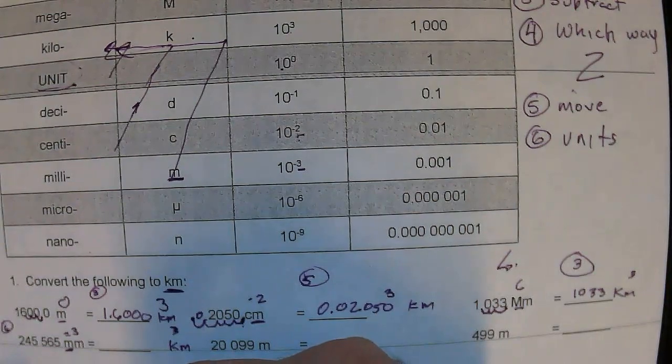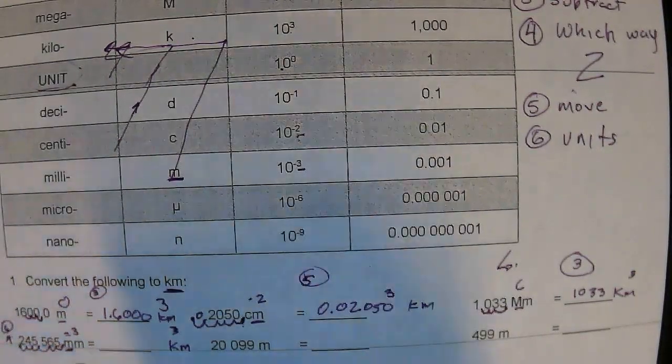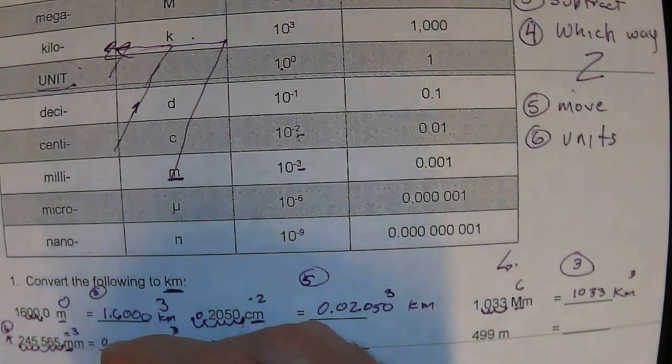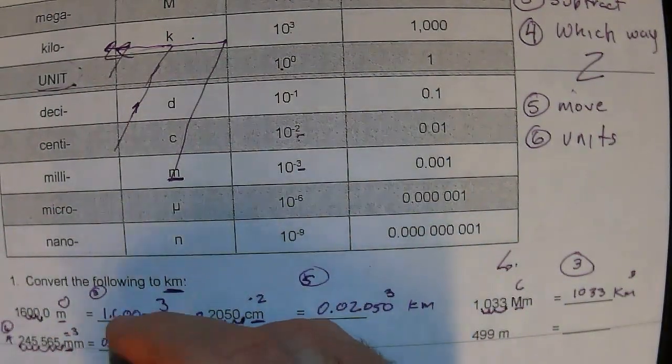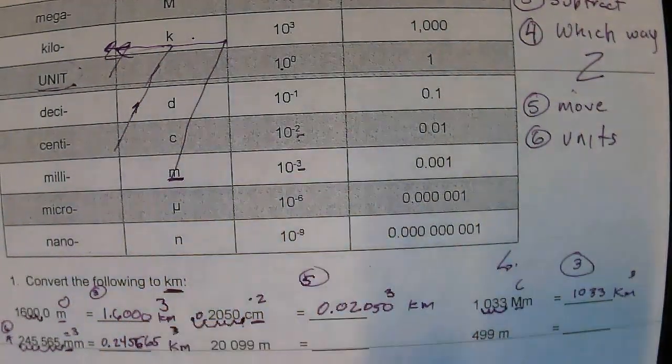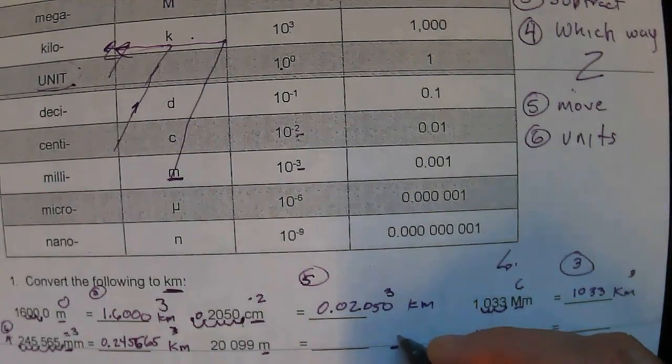And how many places do we move it? We move it 6. Again, we don't see the decimal, so we have to put one in here, and we go 1, 2, 3, 4, 5, 6. So that's going to be 0. I always put a leading 0 in before my decimal. It's good scientific practice. So then that's 0.245565 kilometers.